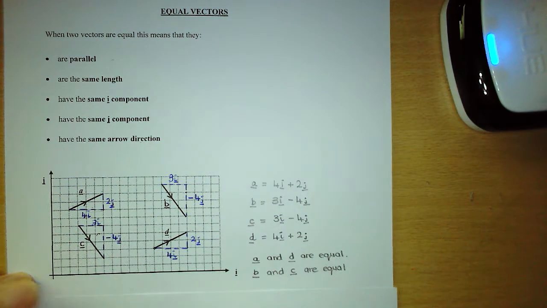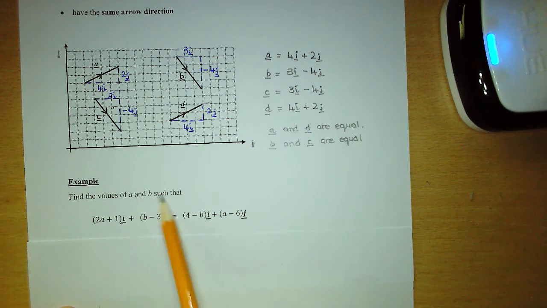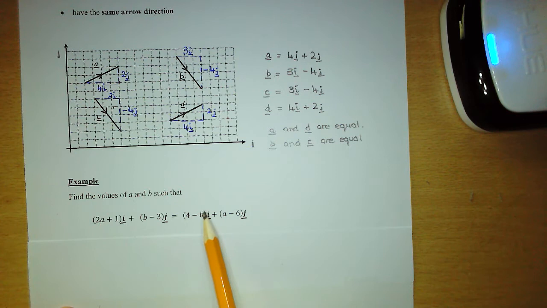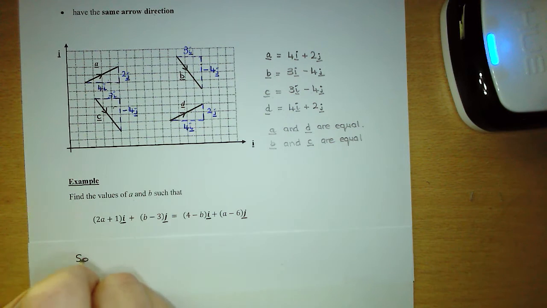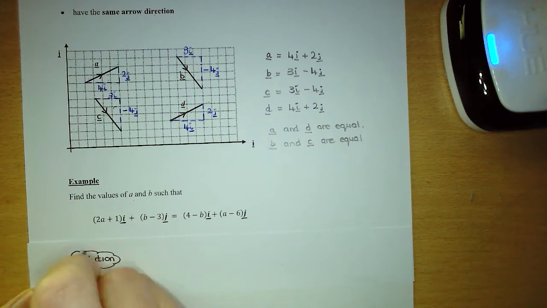Okay, let's finish off equal vectors with a straightforward little example. It says, find the values of a and b such that the vector on the left hand side of the equal sign is exactly the same as the vector on the right hand side of the equal sign. So these two vectors are equal. That means that the i components on each side are the same, and it also means the j components on each side are the same. So we're going to equate the i components.